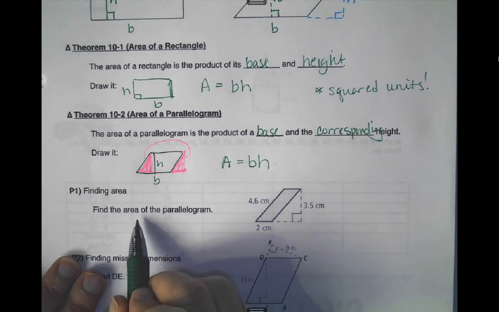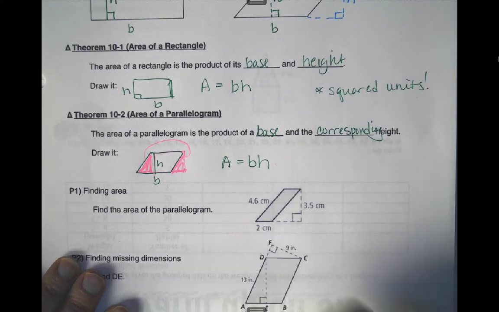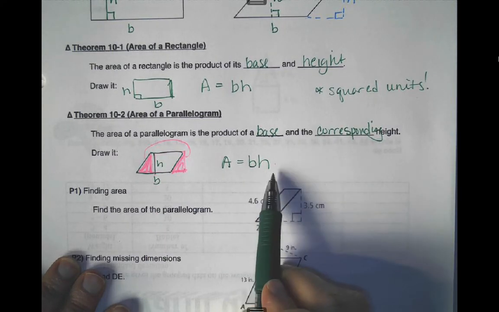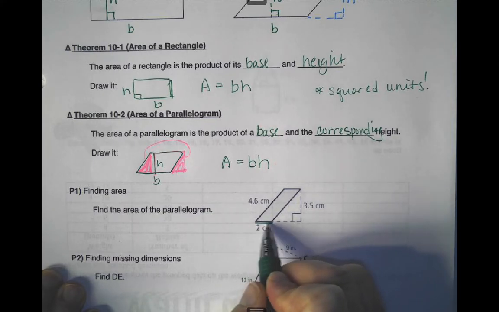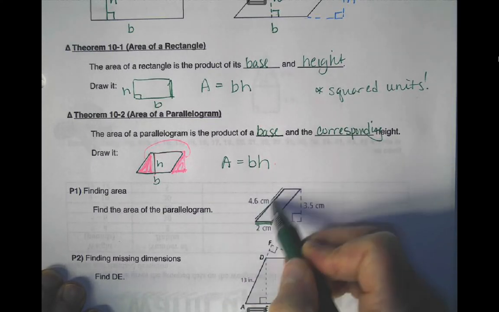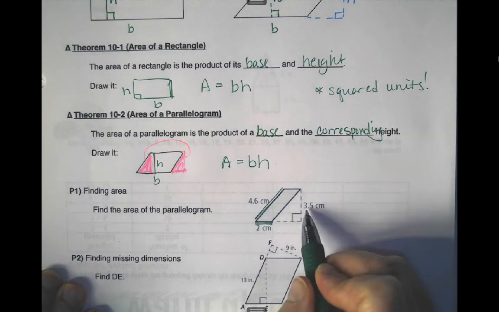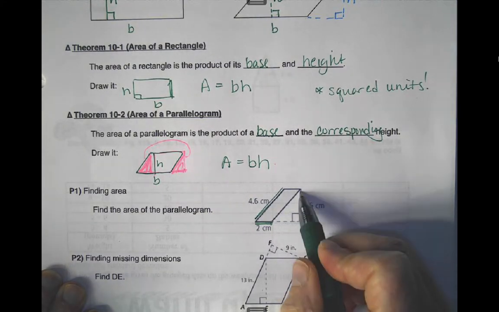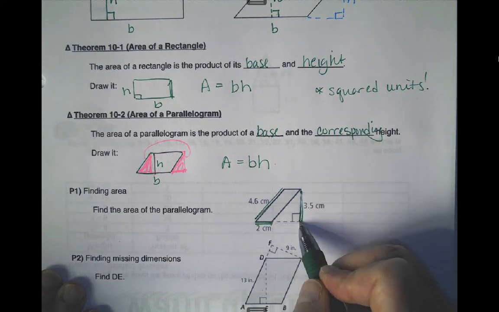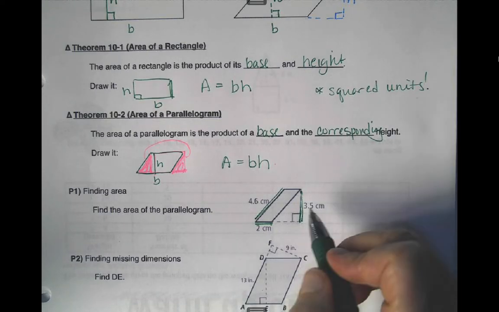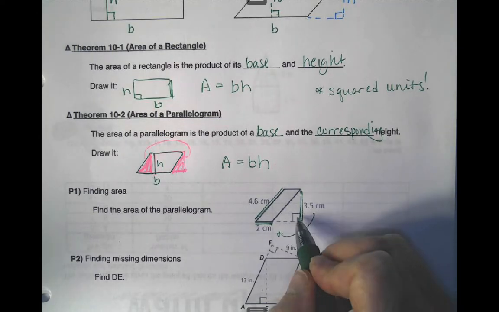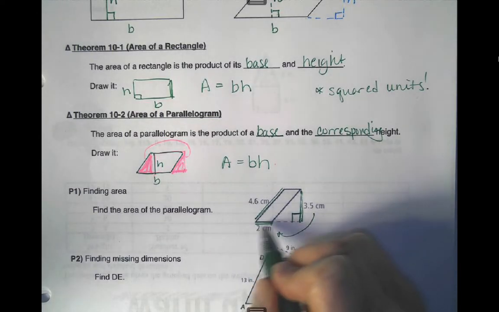So here, when it says find the area of the parallelogram, we need a base and a height. If you can see here, this is a base, and this is a base right here. And this right here is a height. But the question is, I have two bases, and I only have one height. So which base does that height belong to? This height belongs to this base because it's perpendicular to this one.